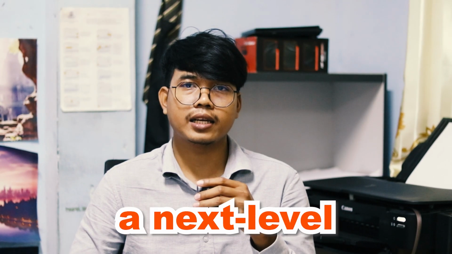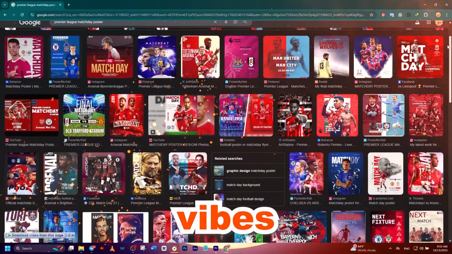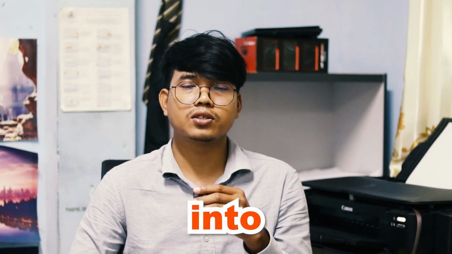We are designing a next level football flyer today. Both tech, powerful effect and games devs all in one design. Let's jump right into Photoshop.